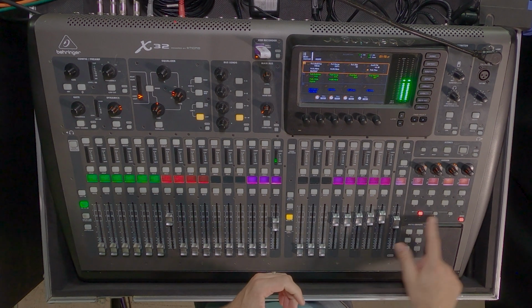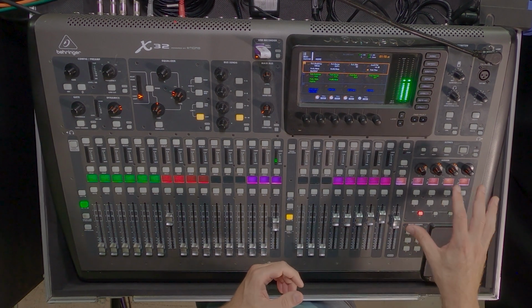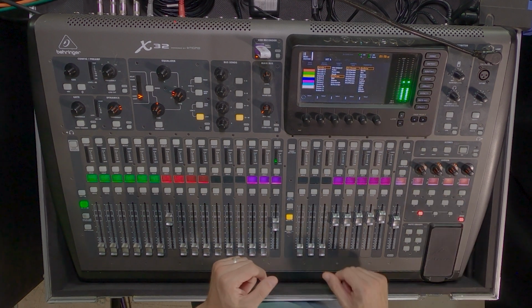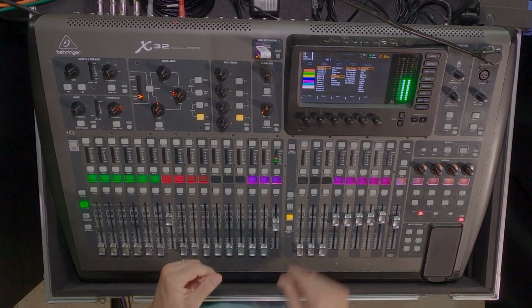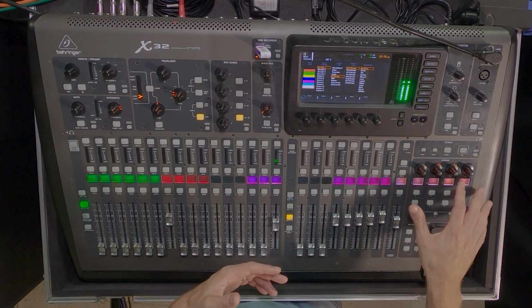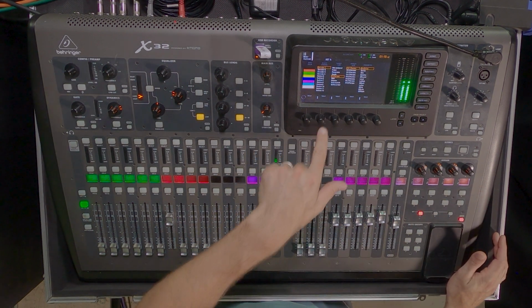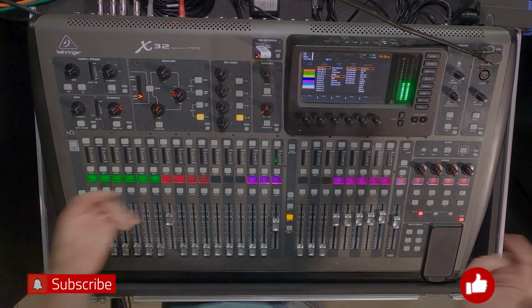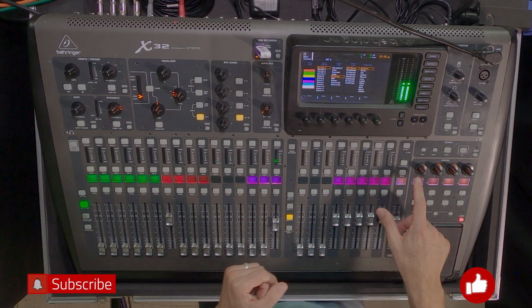Now there's 3 banks, A, B, and C, in the Assign area. Right now we're just going to worry about A. So I'm going to page over to set A. Right, and the first column you'll see is the color. This lets you change the colors of these LEDs here. And then the second column is which encoder or button you are configuring. So right now it's on encoder 1, that's this guy.